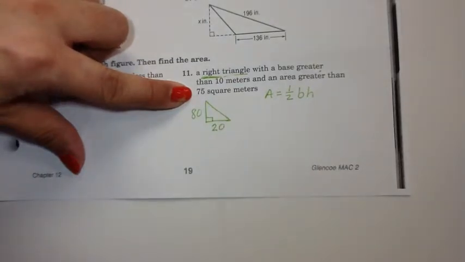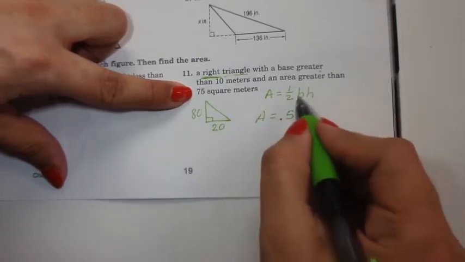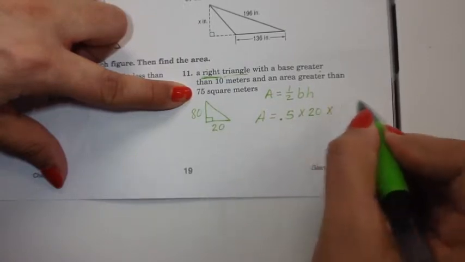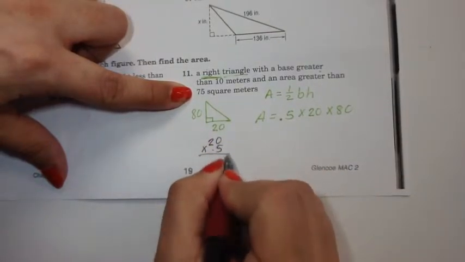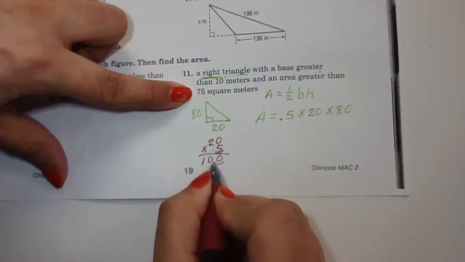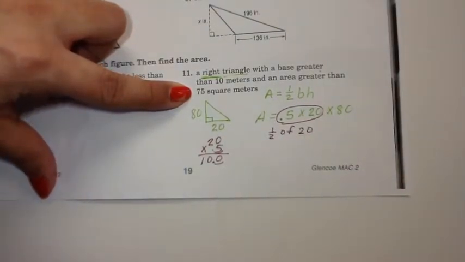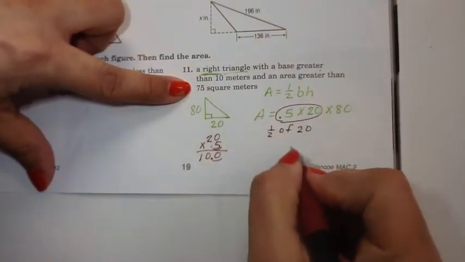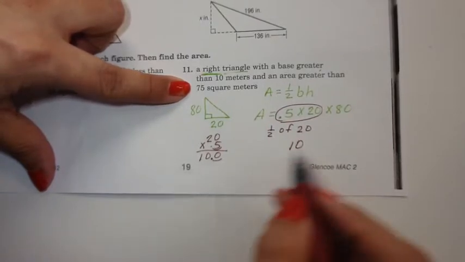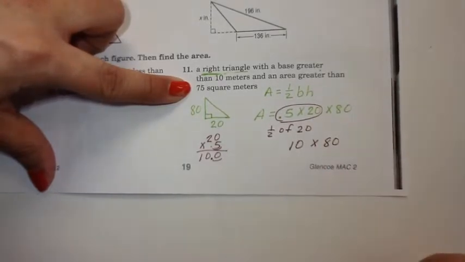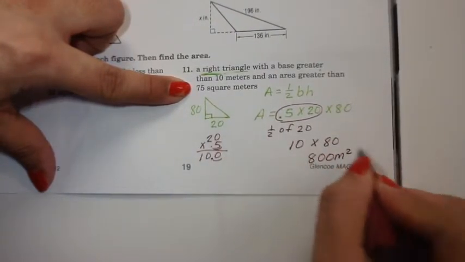What was that? 100. Okay, 100. A equals 0.5 times base 20 times height 80, okay. Now, I can work it out like this, 20 times 0.5. But we can think like this means half of 20, which means you can do it mentally and say, oh, half of 20 is 10, right? So then this would be 10. See the decimal, Andres? And then times 80. And 10 times 80 is 800. And it has to be in meters, so 800 square meters.